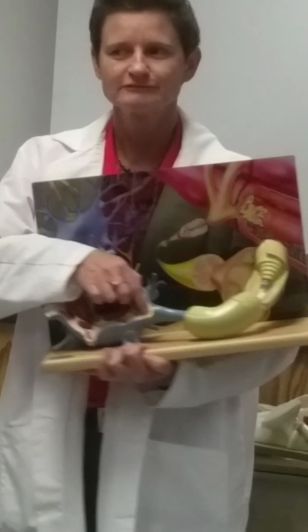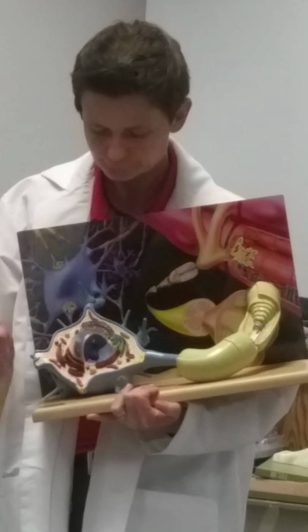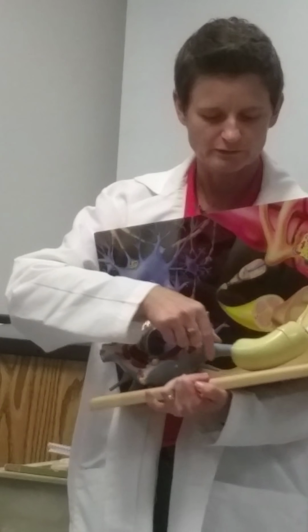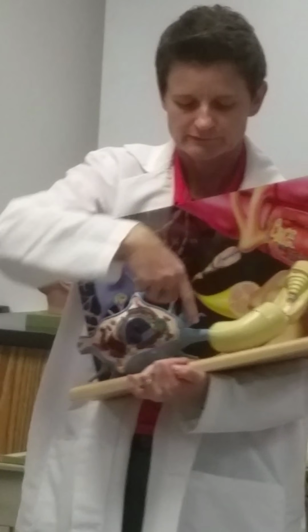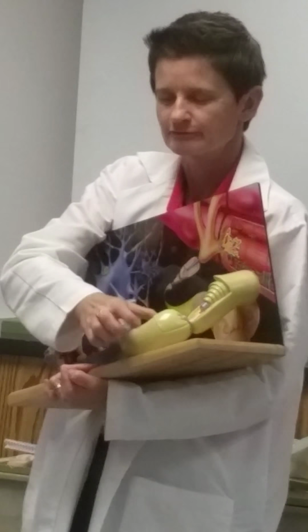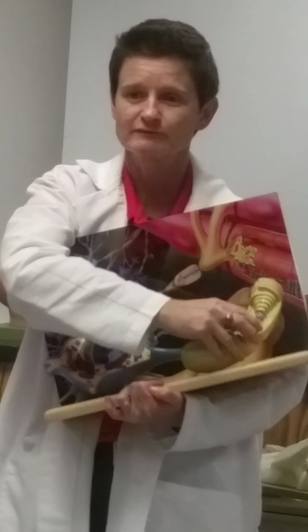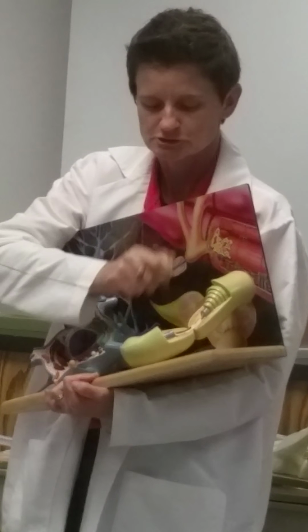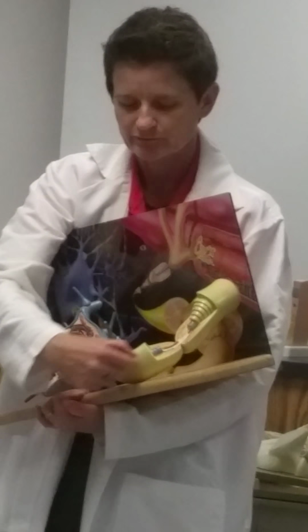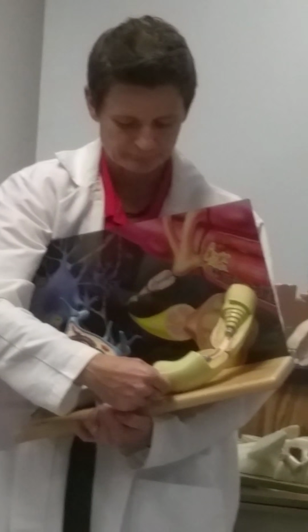Axon hillock. What is that important for? The charge. Good. It builds up. Trigger zone, action potential. And this part here is going to be what? Axon. What is this guy? Myelin sheath. What cell is it? Schwann cell. Good. And so the outer layer is called a what? Neurolemma.